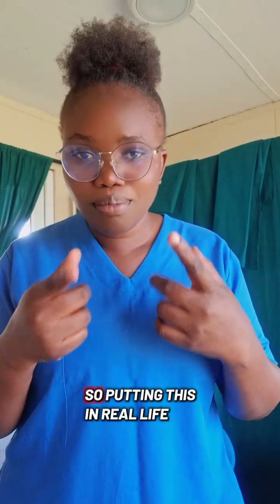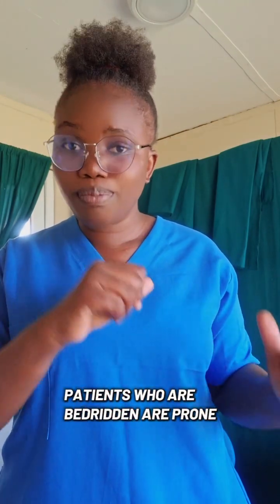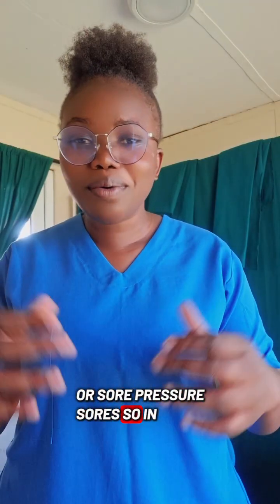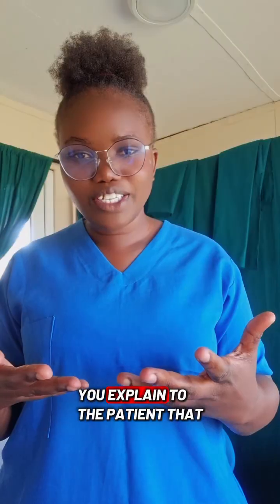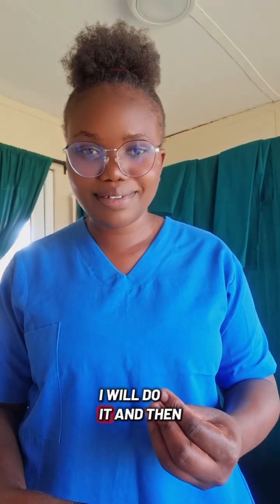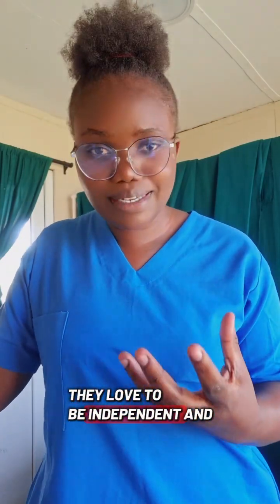Okay, so putting this in real life application, we have these patients in the facilities who are bedridden, and patients who are bedridden are prone to pressure sores. So they need to be changed regularly. Okay, so you go to a patient, you explain to the patient that this is what we need to do, and then you see the patient is very hopeless, very sick. The patient is in a state where he cannot do that, but the patient will tell you, "No, I will do it." And then you turn around and see the patient is really struggling. Why? Because the patient grew up with an avoidant style. They love to be independent.